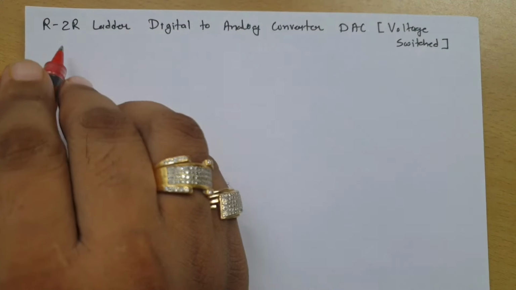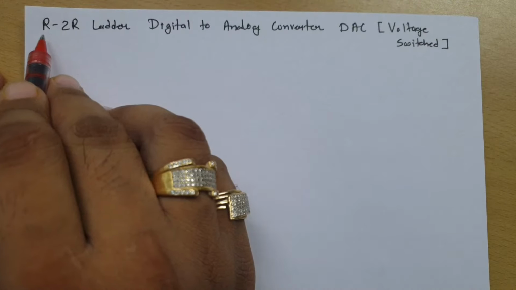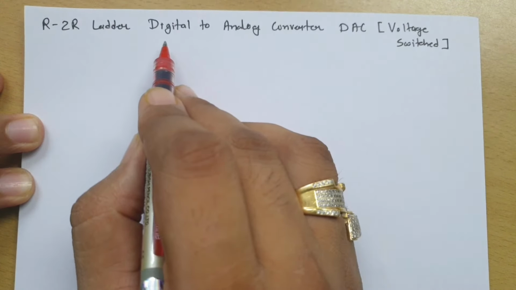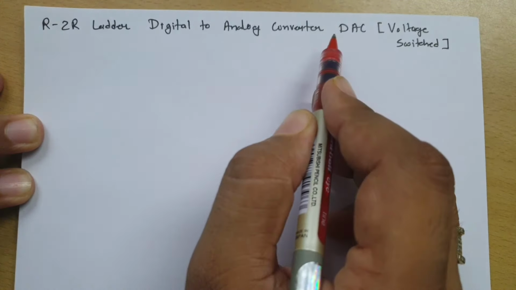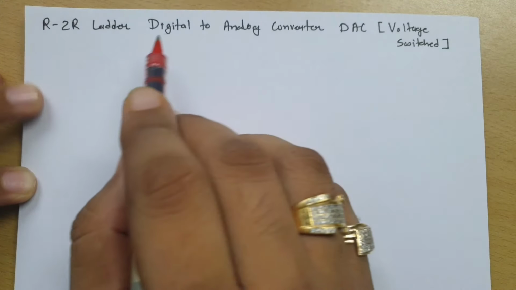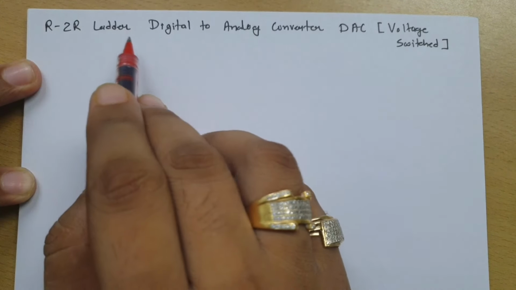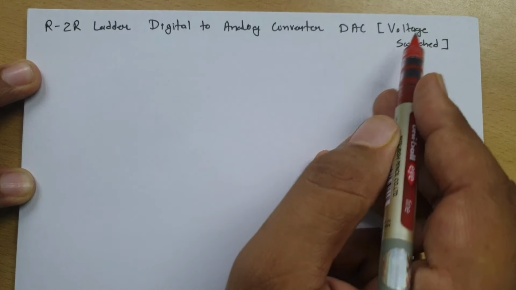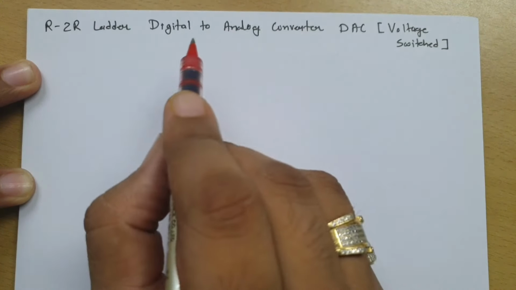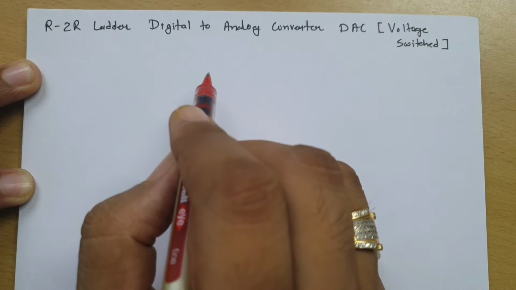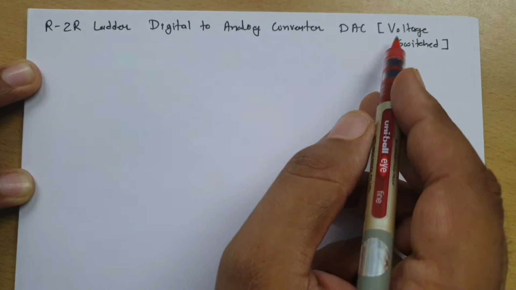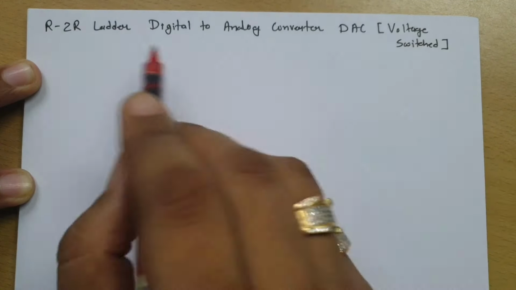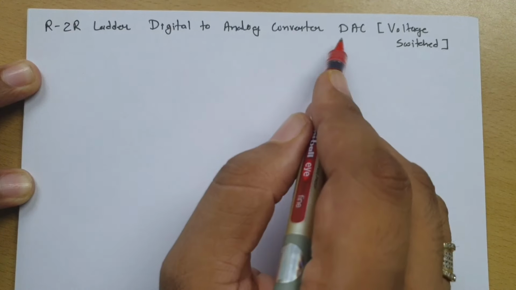I, Professor Hitesh Dholakia, am going to explain the R-2R ladder digital to analog converter in this video. Here I'll be explaining the R-2R ladder digital to analog converter with a voltage switched type of network, right? And in my next video I'll be making the current switched type of R-2R ladder DAC.